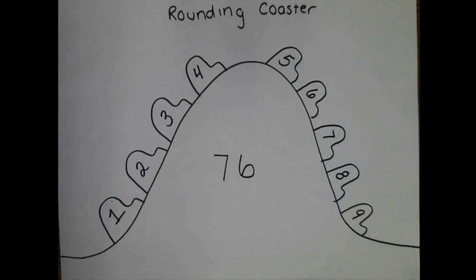When we round, we're looking for a number that it's closest to. When we round, they'll give us a place value in which we're rounding to. For this case, we're rounding to the nearest 10. The first thing I like to do is underline the place value that I'm rounding to.